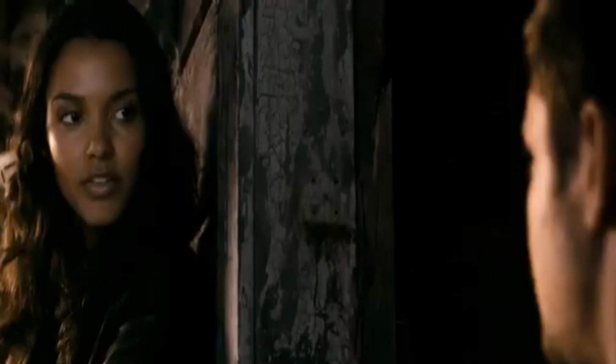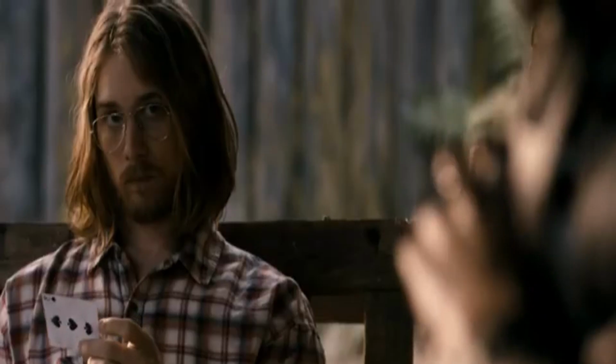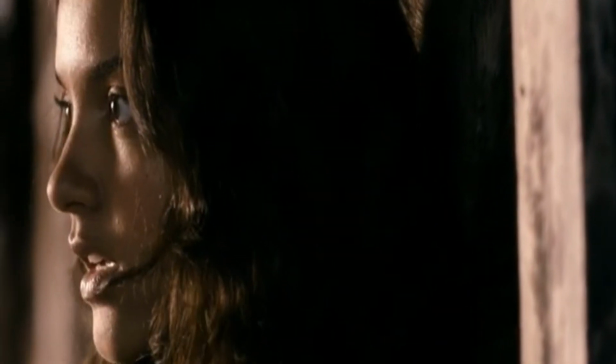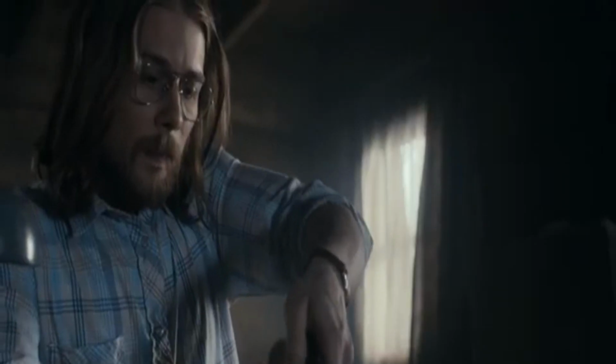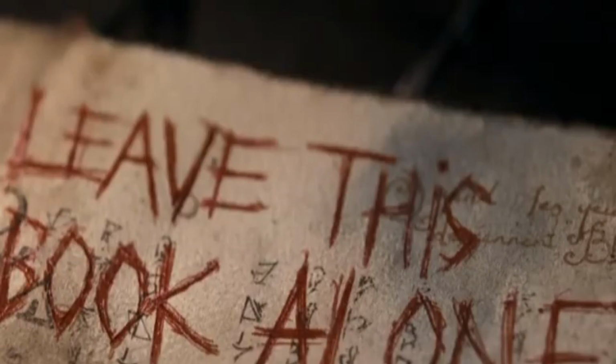The Necronomicon once again serves as the catalyst for horror. In this version, the book is even more sinister, with blood-stained pages, grotesque illustrations, and explicit warnings that it must not be read aloud. However, the characters' curiosity leads them to ignore these warnings, thus unleashing the evil lurking in the woods. From that moment on, the Deadites begin to possess the protagonists, setting off a spiral of extreme violence.